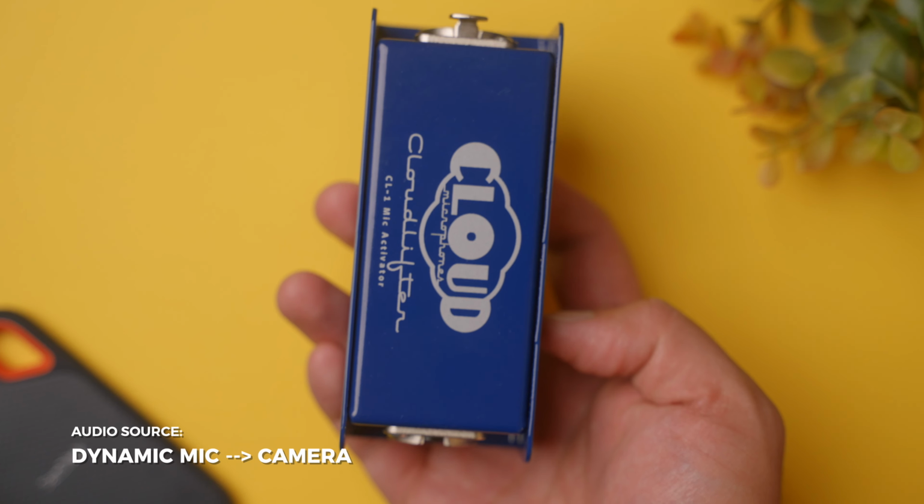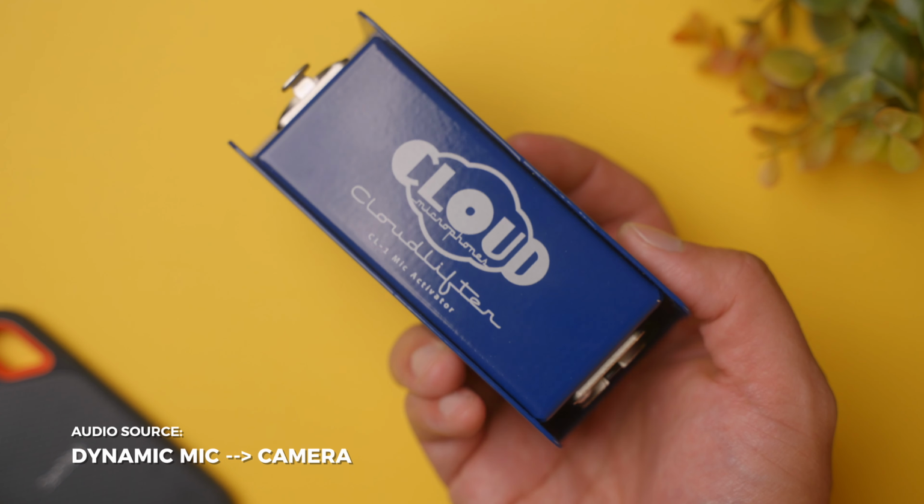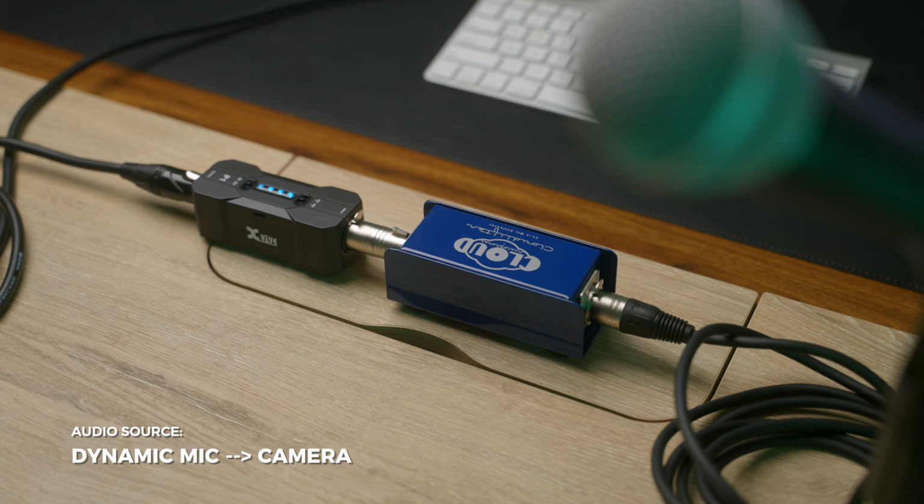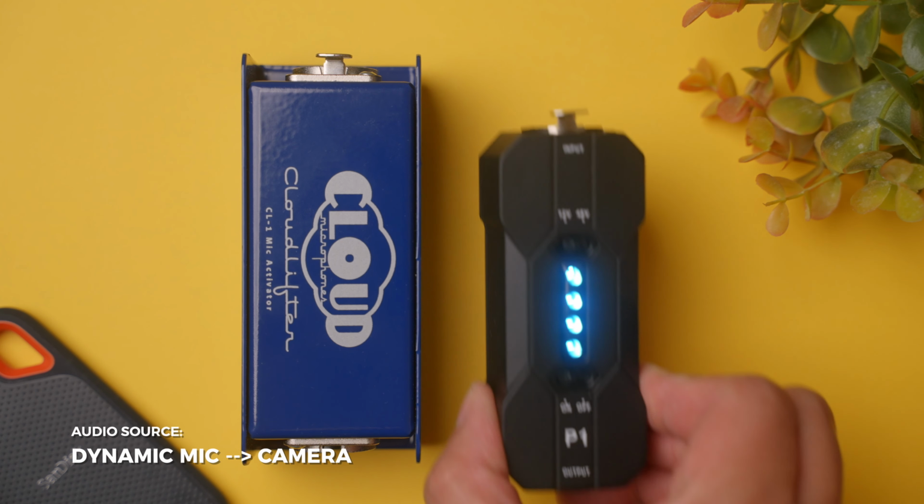To get a cleaner sound, you're going to need to add more audio gain apart from what your camera provides. And this is where inline preamps like the Cloudlifter come in. This awesome little box is going to add 20 to 25 dBs of clean gain to our setup. But this device needs phantom power, and that's where the P1 comes in.